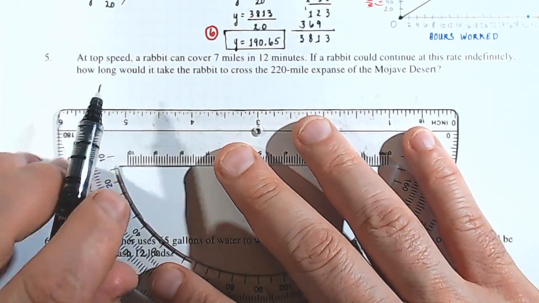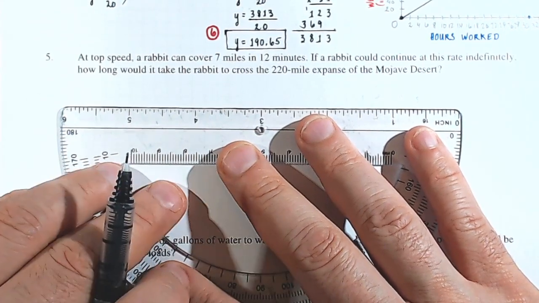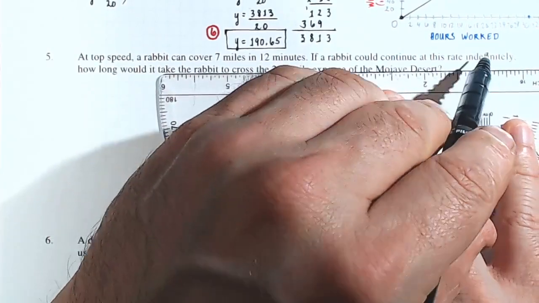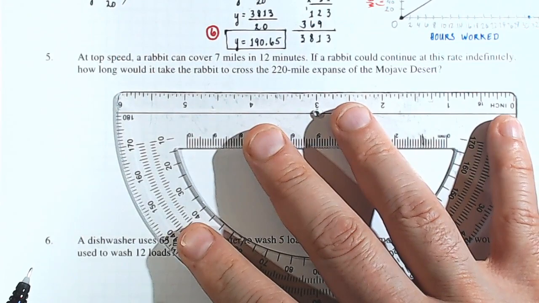So, at top speed, a rabbit can cover 7 miles in 12 minutes. If the rabbit could continue at this rate indefinitely, that means forever, how long would it take the rabbit to cross the 220-mile expanse of the Mojave Desert?